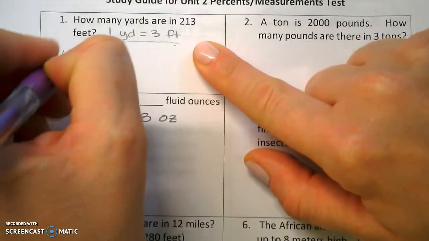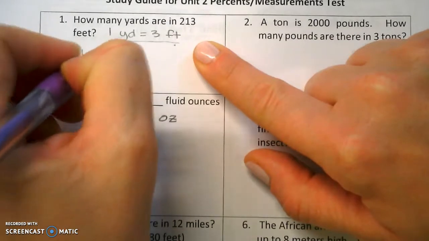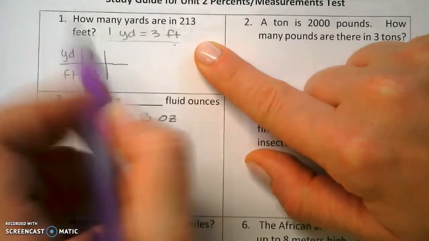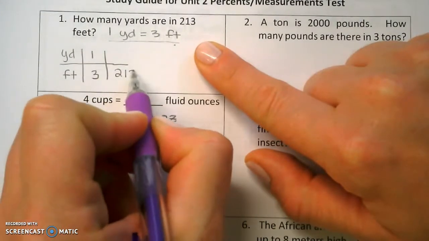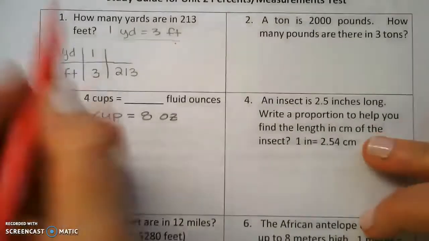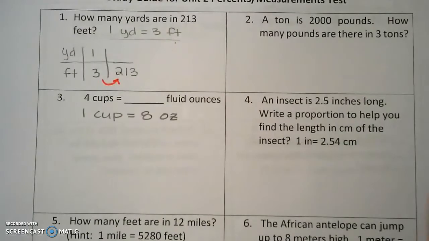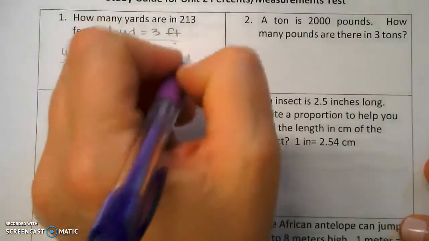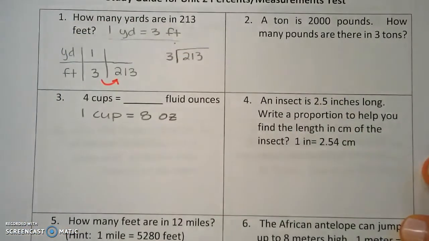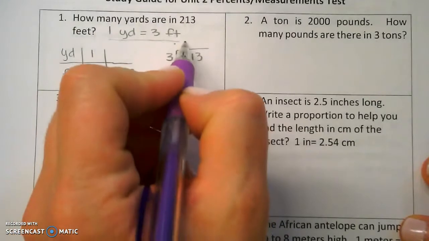If we were looking at the ratio between yards and feet, we could say that's a 1-to-3 ratio. So the question is asking us how many yards there are in 213 feet. So we need to decide what we did to this 3 to make it a 213. What did you multiply by? So we're going to come over here and say, well, what is 213 divided by 3? Because that will give us the factor that we multiplied it by.